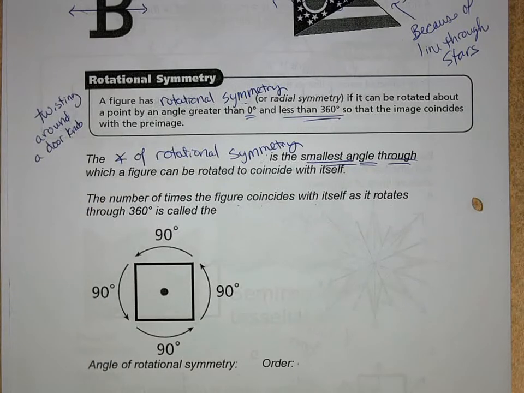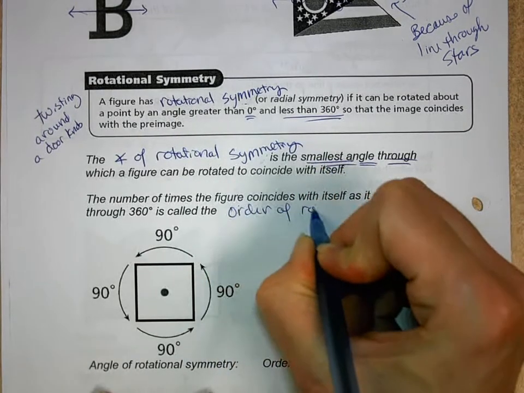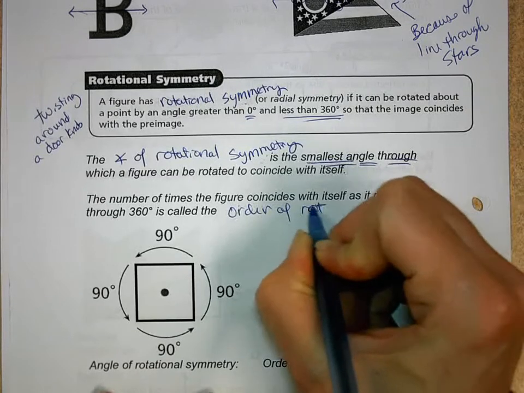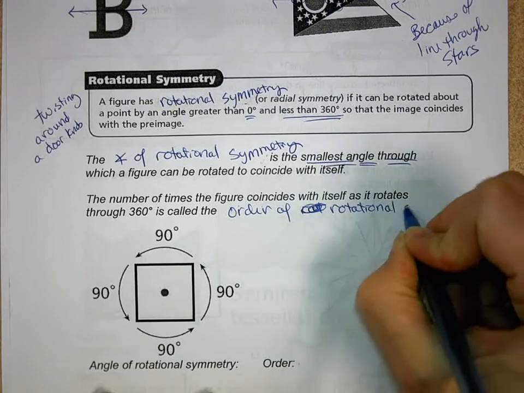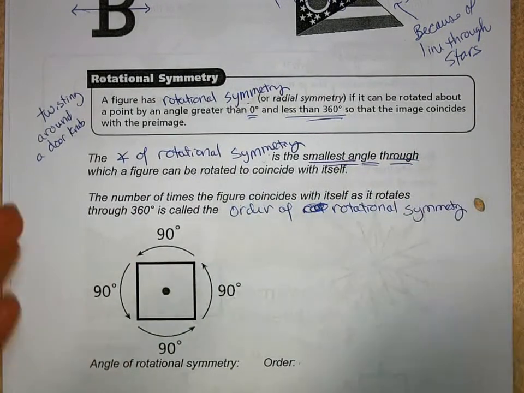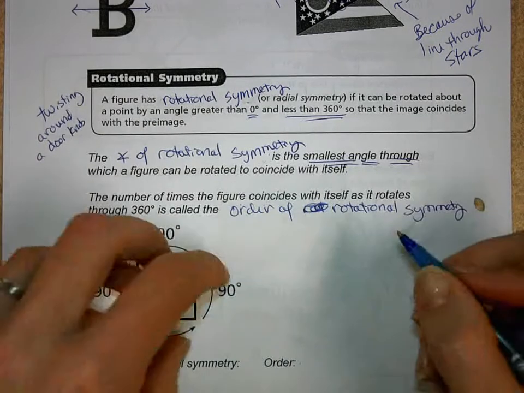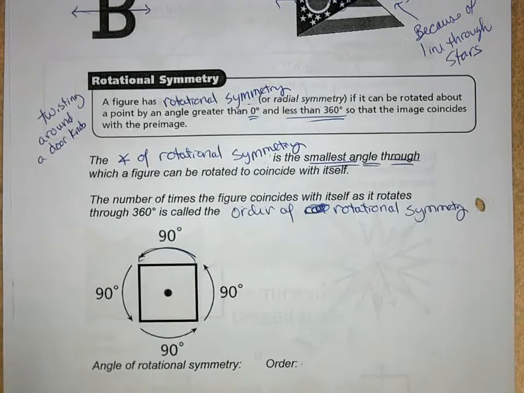Here's how I like this. It says the number of times that the figure coincides with itself as it rotates through 360 is called the order of rotational symmetry. Let's see if I can rewrite that so it's readable. Rotational symmetry. So let's look at this diagram. Here we have a square, and we notice we have it right in the center. If I was to twist around that spot, I would only have to go 90 degrees in order to rotate it.